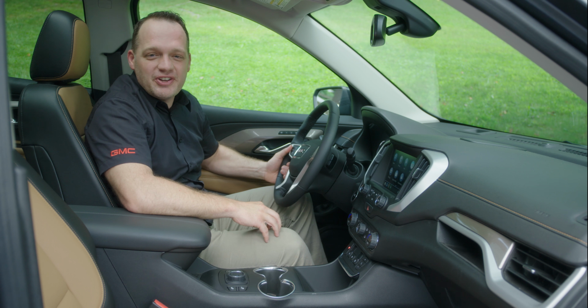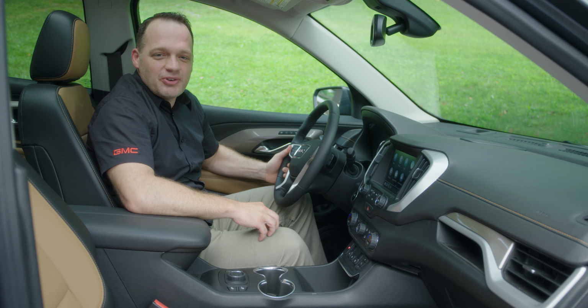So these are some of the cool new features in the 2018 GMC Terrain Infotainment System.